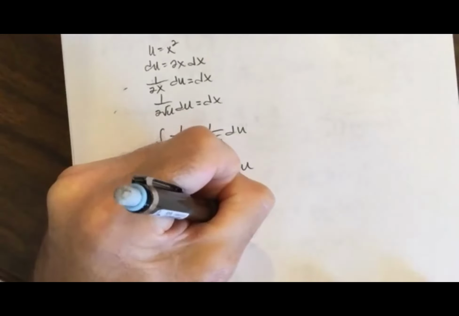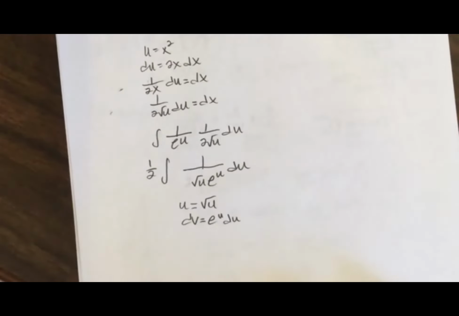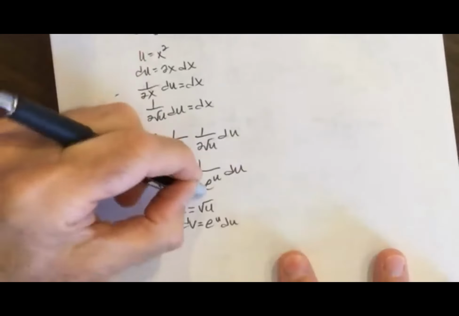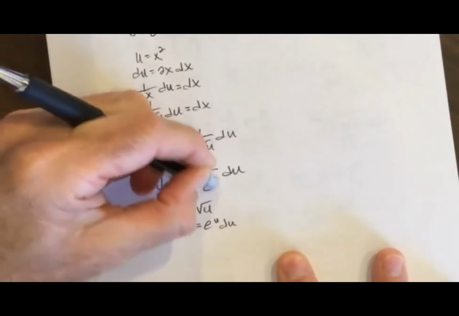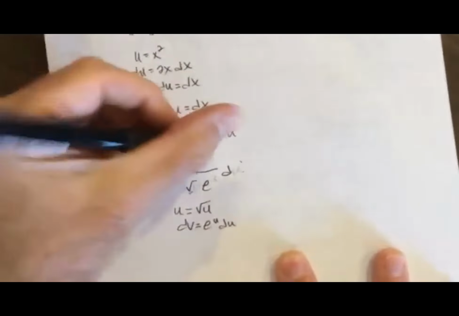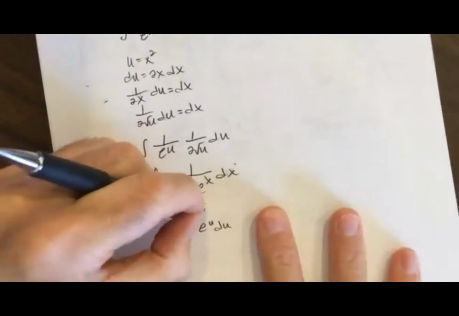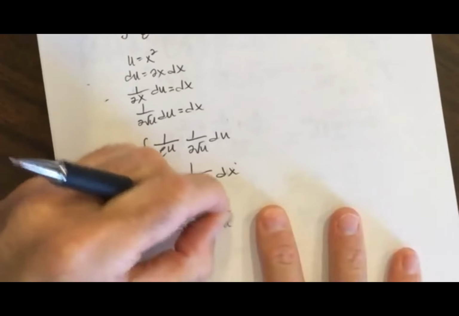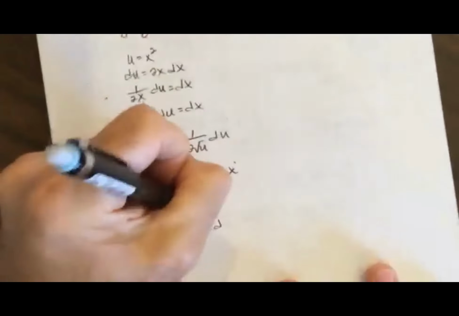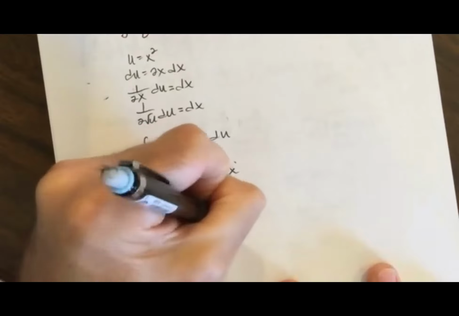If I do it this way, that's kind of weird. I just can't see my integration by parts unless I use u and v. So you deal with it however you deal with it best.